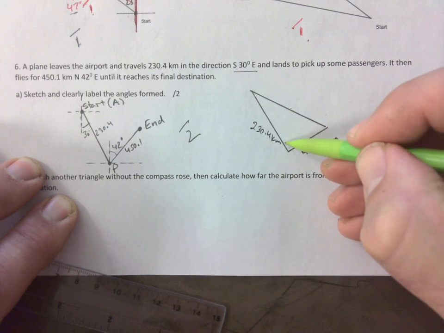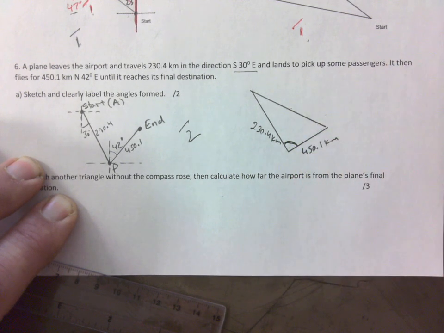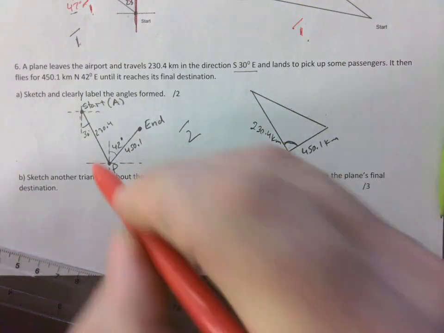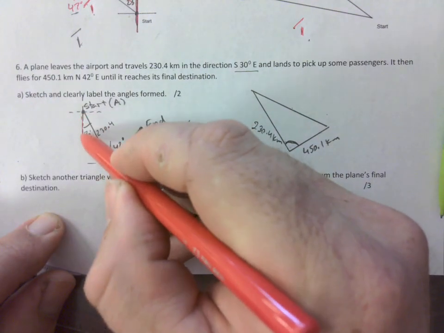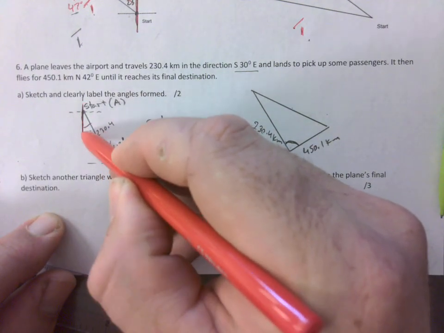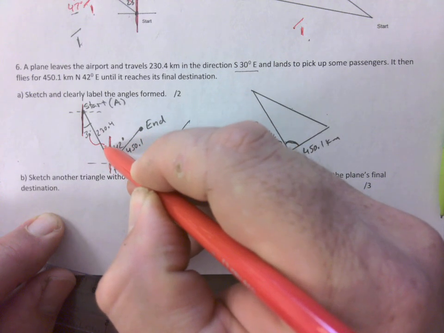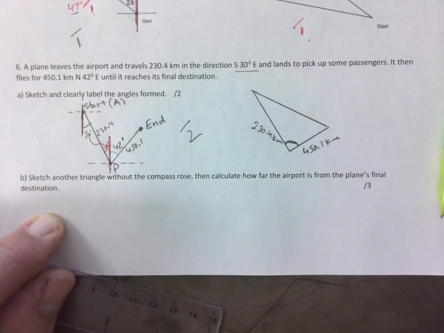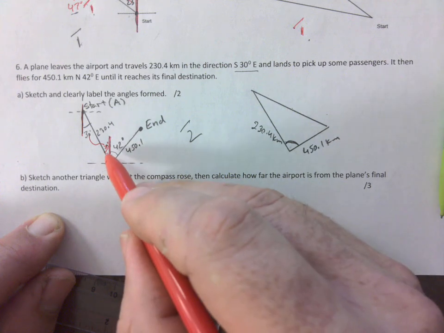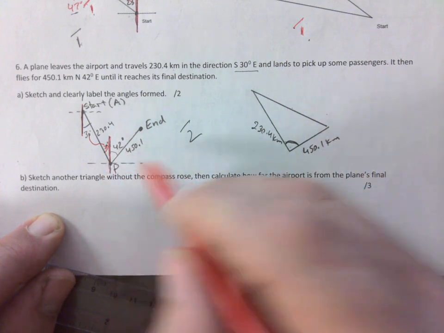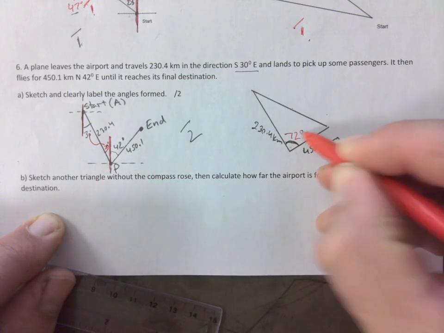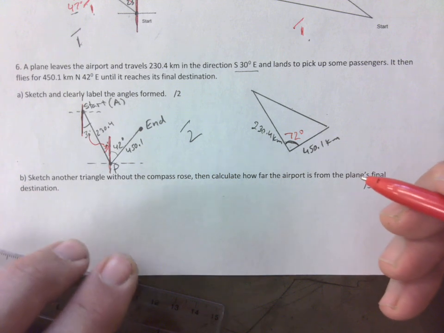And then this angle is the one I'm trying to find here. So this is 42. Notice that this 30 is touching the vertical line, so there's a vertical here. So you can bring that in there. This is 30. It's hard to see, right? Sorry about that. 30 and 42, that's 72. 72 degrees. Okay.